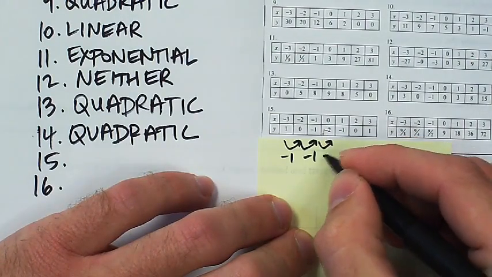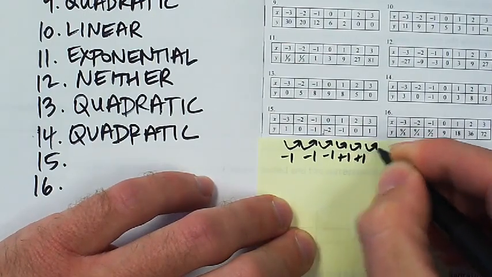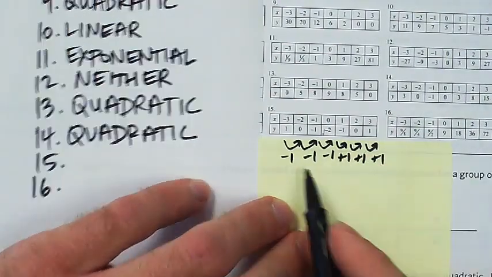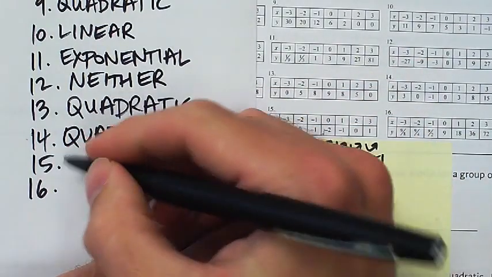Negative 2, that's a negative 1. But then it becomes positive 1, positive 1, positive 1. If we look at these, we're going to see no change here. Increase of 2, no change. So this one's going to be neither.